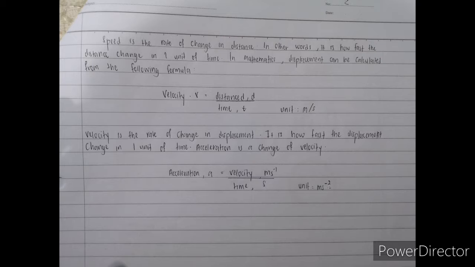Mathematically, it can be calculated from the following formula. Velocity v equals distance over time.